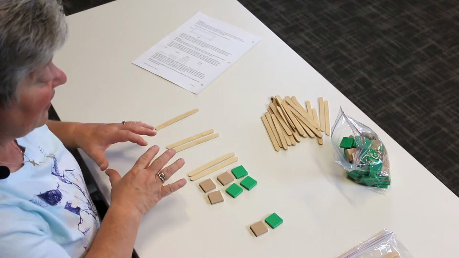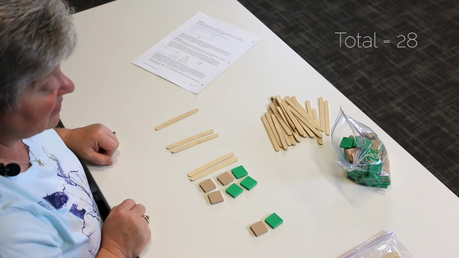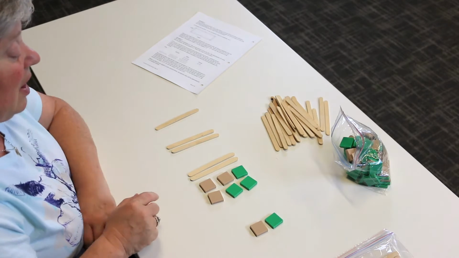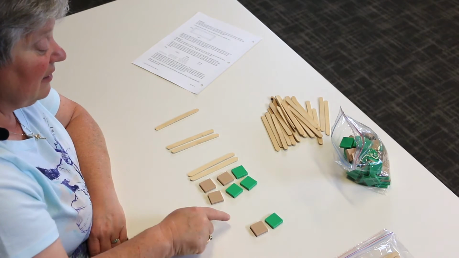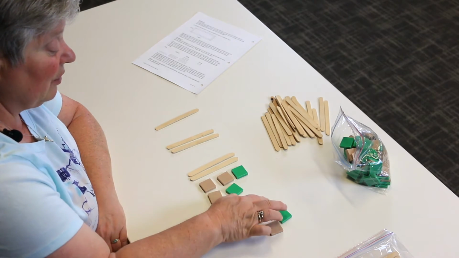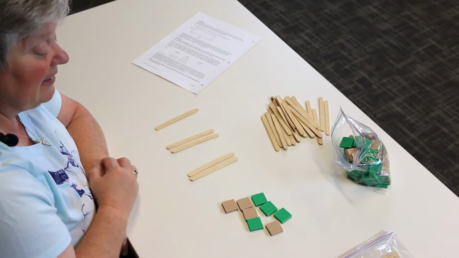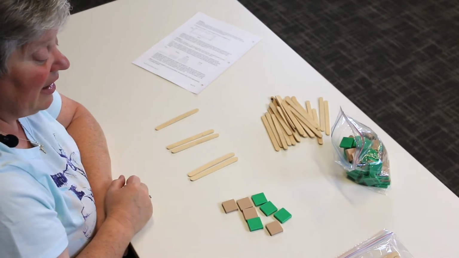So how do I use this information? What I know is that the total quantity represented here is 28. So of that 28, this is what I know. I know I have 1, 2, 3, 4, 5, 6, 7, 8. I have 8 that I know.